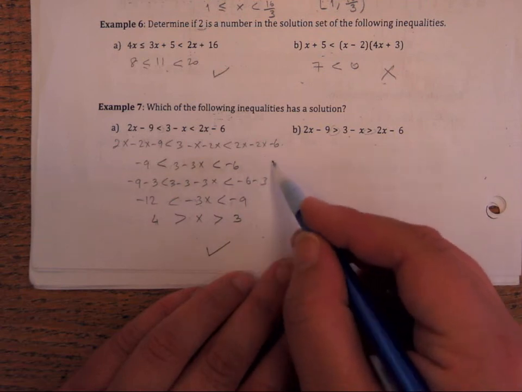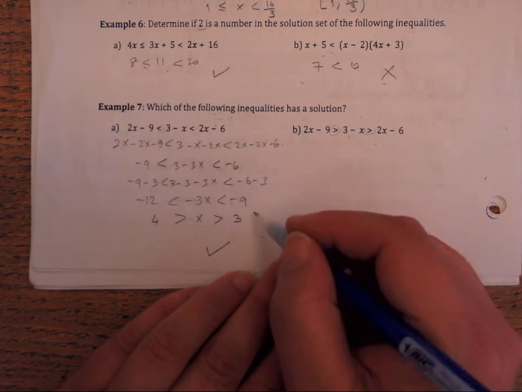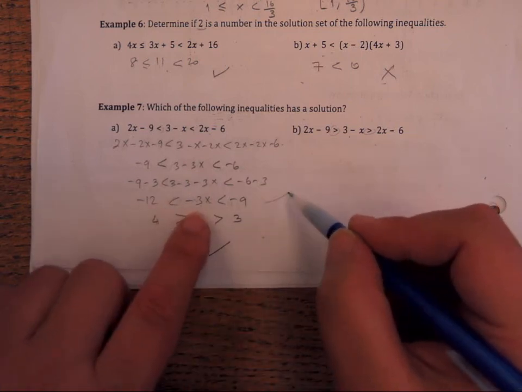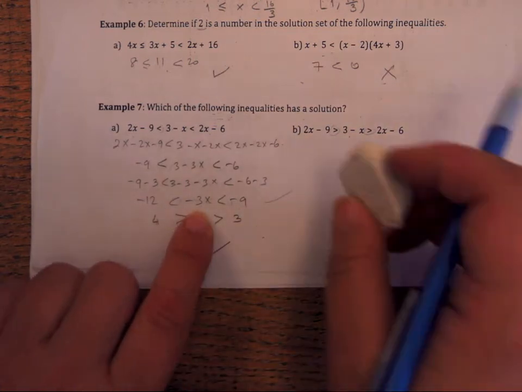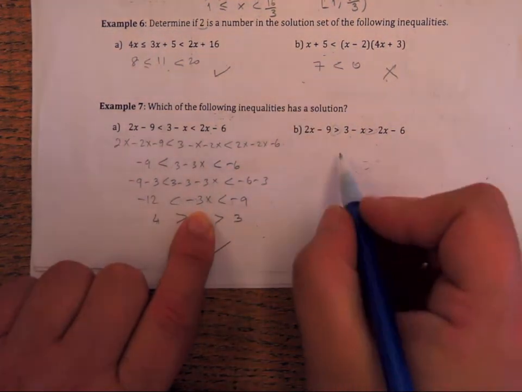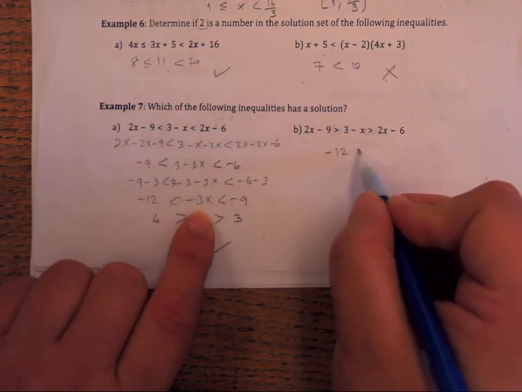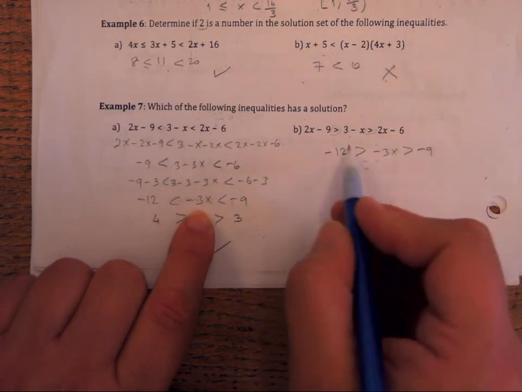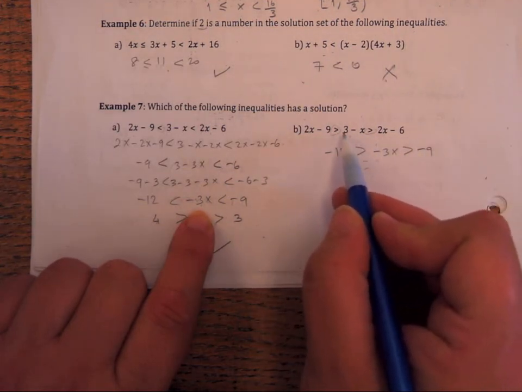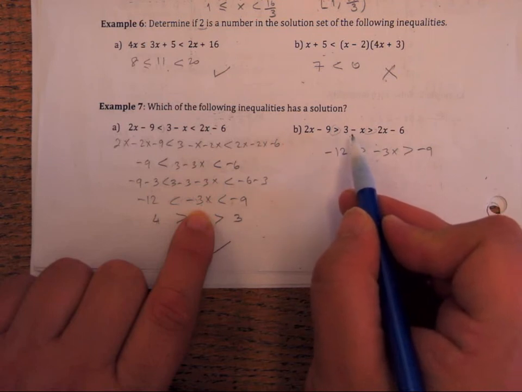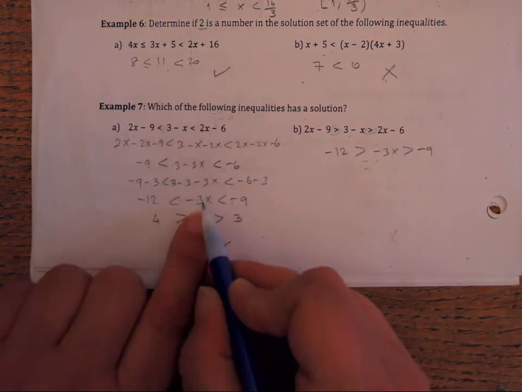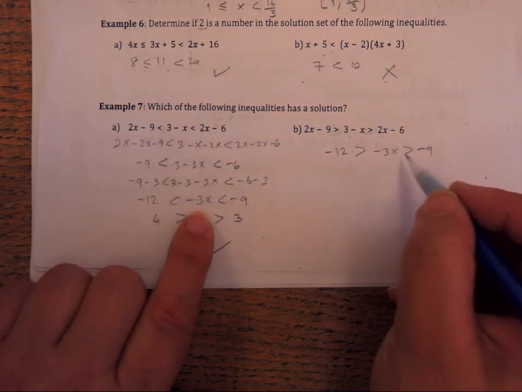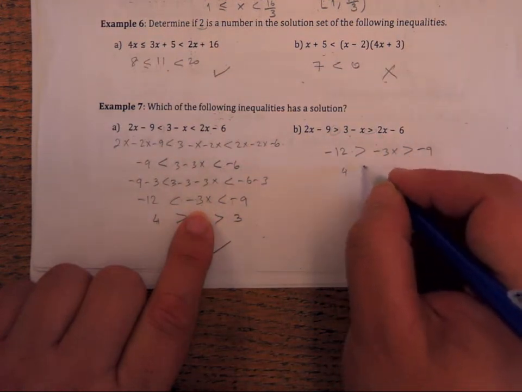So you are going to solve it exactly the same as part A. I'm just going to start from here because it is exactly the same solution. But you will get this, because the direction of the inequalities is the opposite way. Instead of having this, you're going to have that. So when you divide all three sides by negative 3, that's what you end up with.